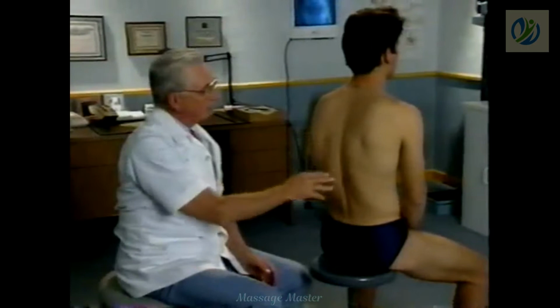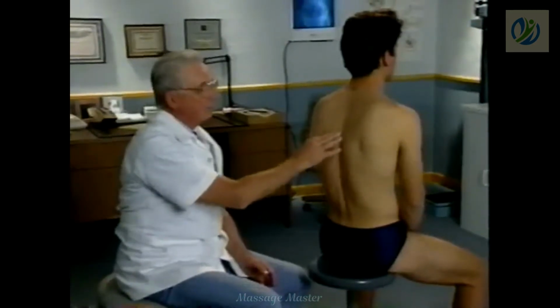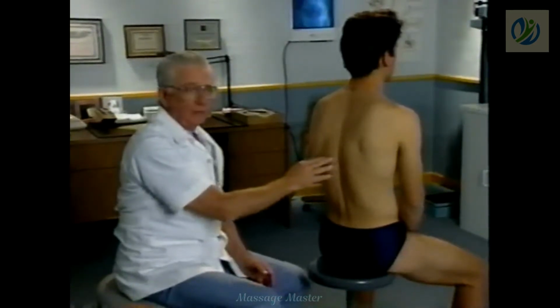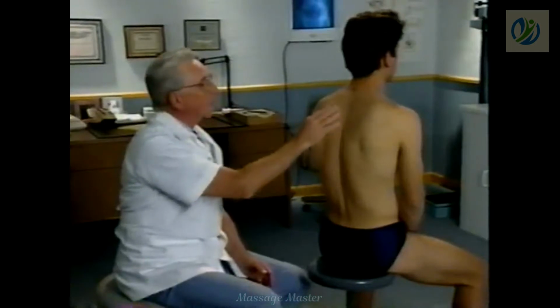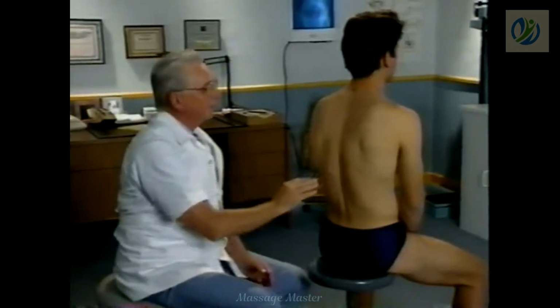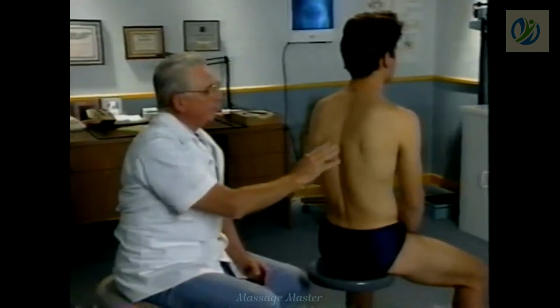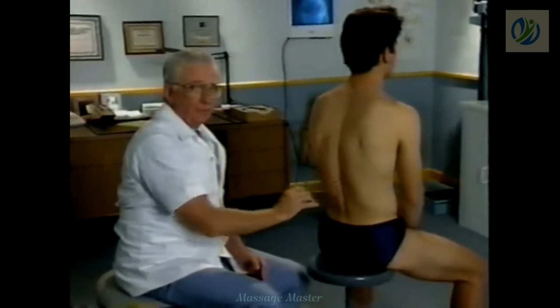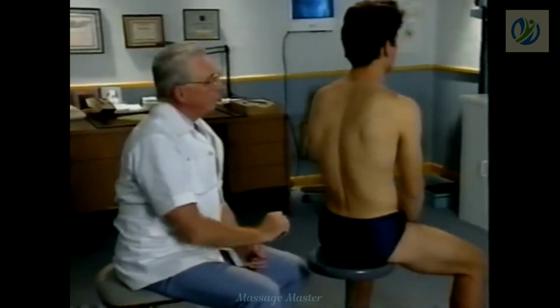Structural diagnosis of the mid and lower thoracic spine can be accomplished in two ways. One, a dynamic testing process similar to what we did in the upper thoracic spine, or in three positions of forward bending, neutral, and backward bending, identifying the behavior of transverse processes during those three positions.